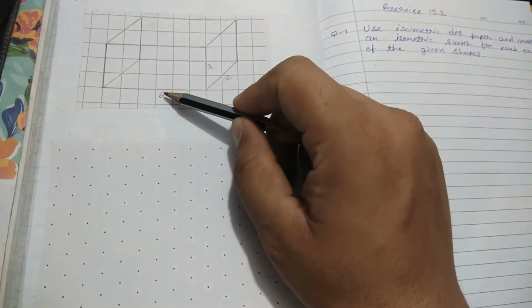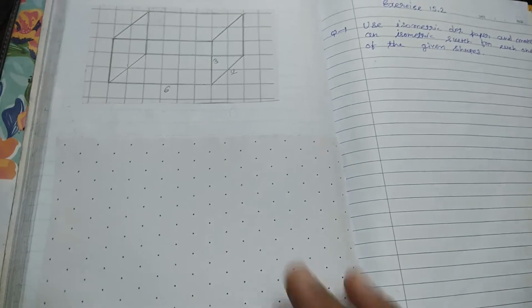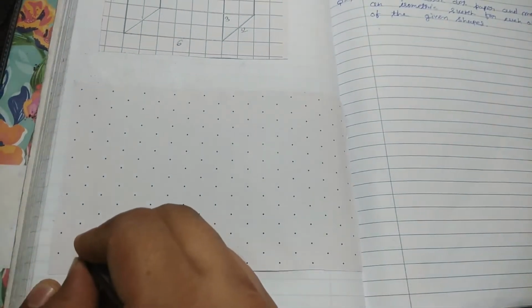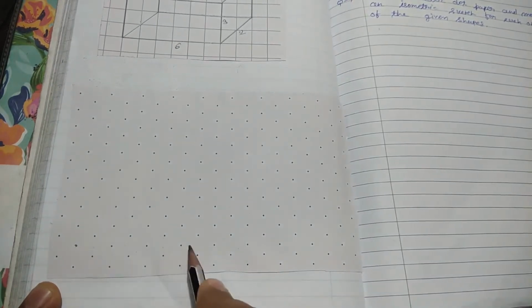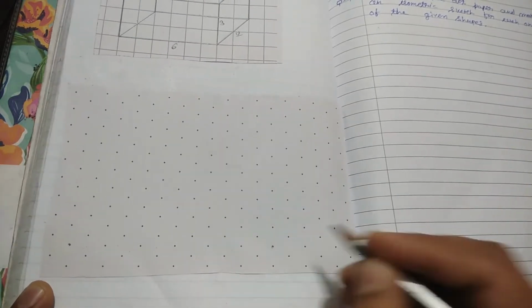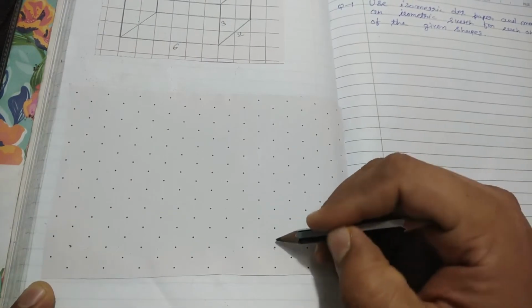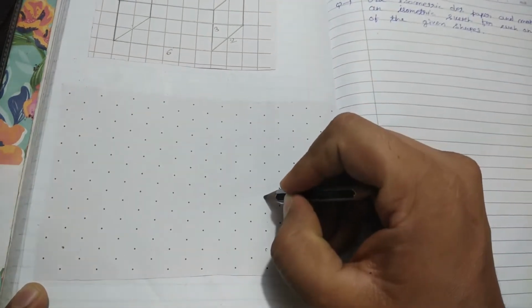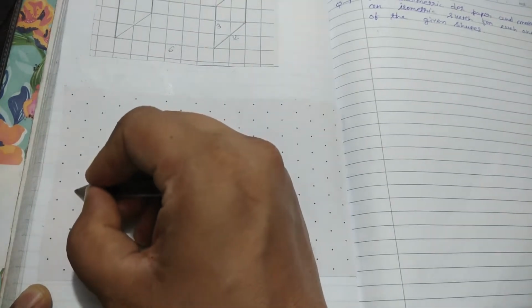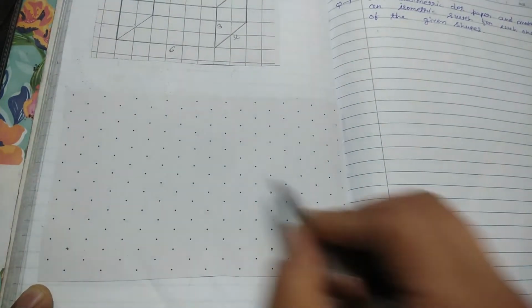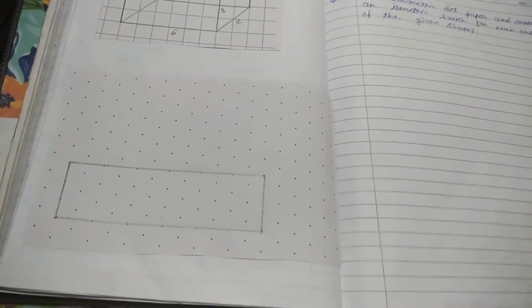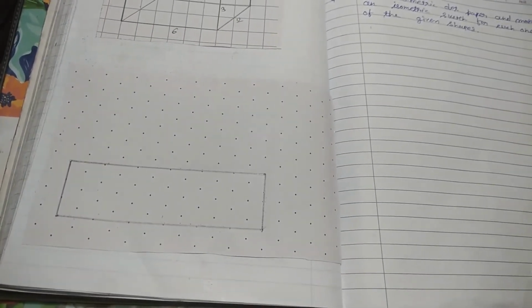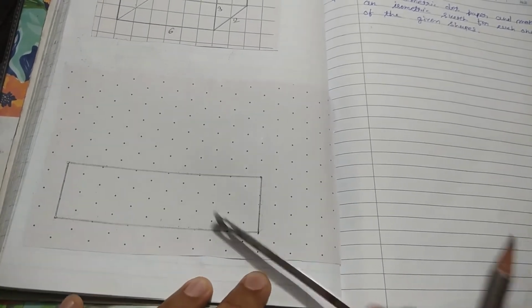So first of all, we will draw the front face of the cuboid, which is 6 by 3. So it is a rectangle that we will draw. We will start with this point and go 6 units: 1, 2, 3, 4, 5 and 6. Till this point we will draw the lines, and the height is 3 units, 1, 2 and 3. So till this point, and 1, 2, 3, this point. We will connect these points, that is the vertices, and we will get the front face of the cuboid. Okay, done.